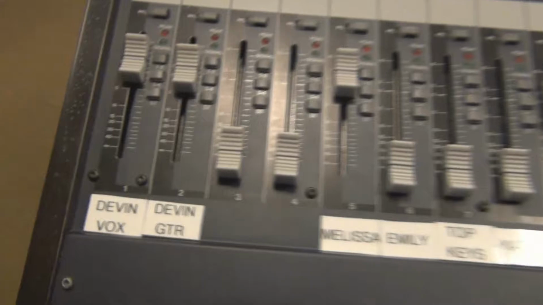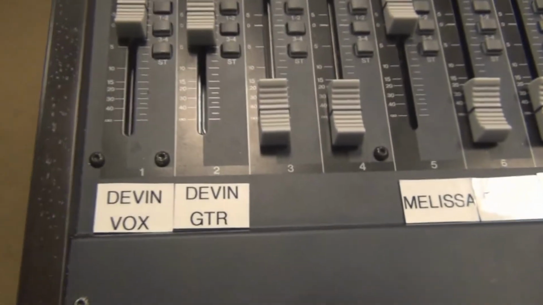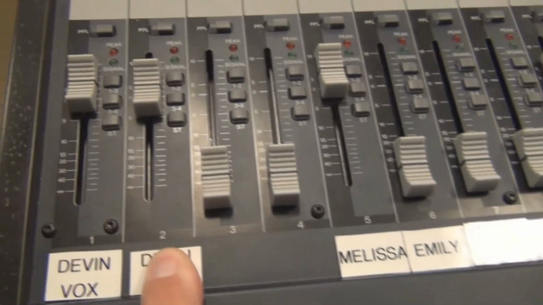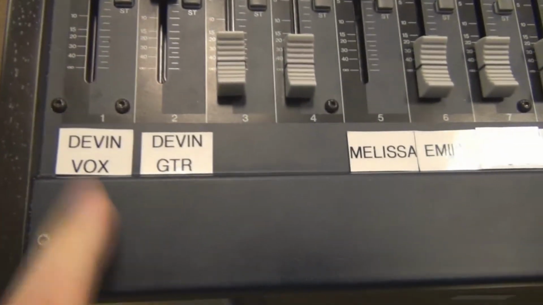So if we look under our labels here, you can see what each particular channel is used for, and these are magnetic. These can be moved around. So we have the lead singer's vocals and guitar.